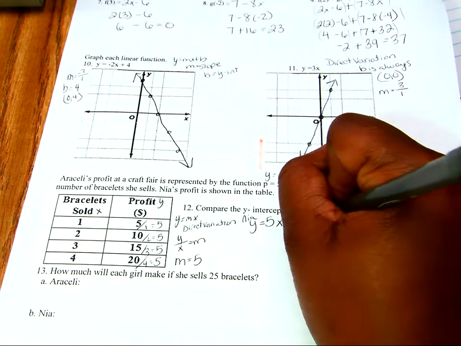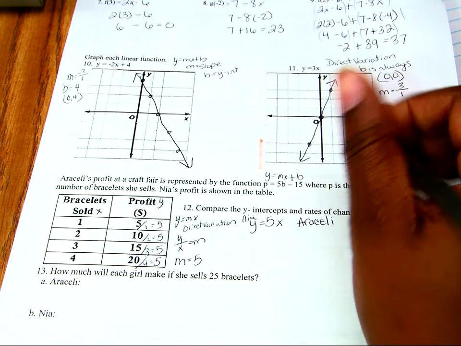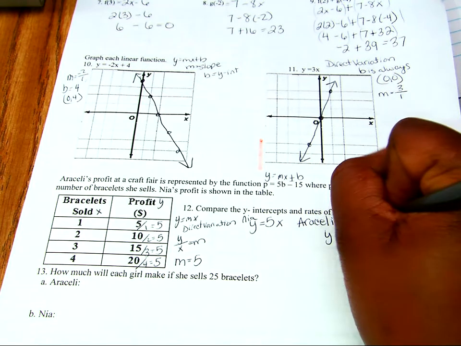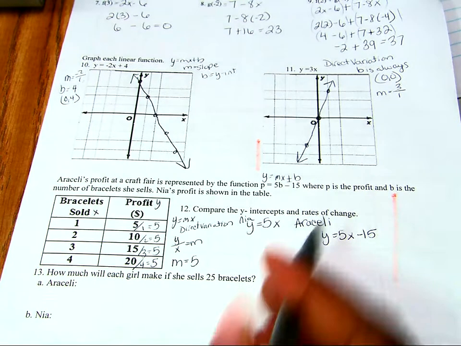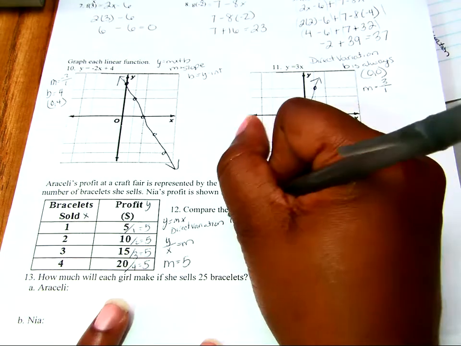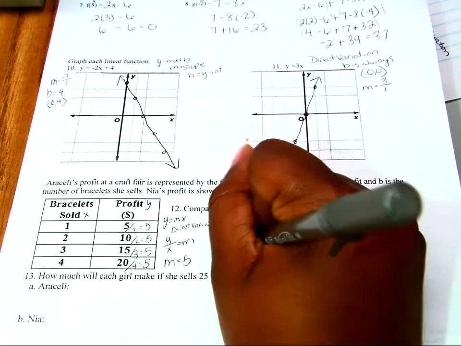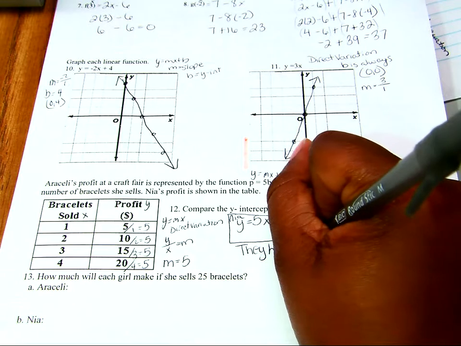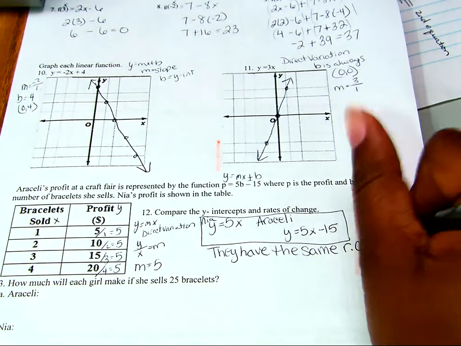And Araceli, I can rewrite her equation as y equals 5x minus 15. Now let's compare the two. They have the same rate of change, RC of 5.